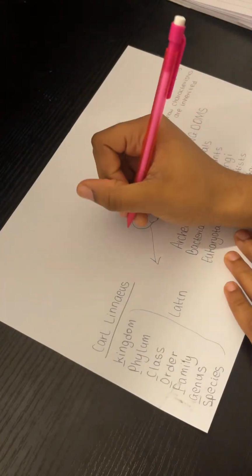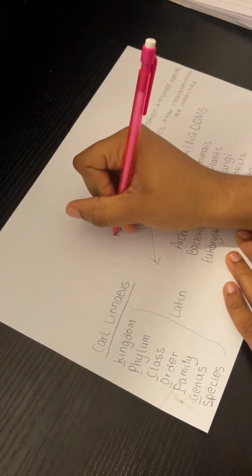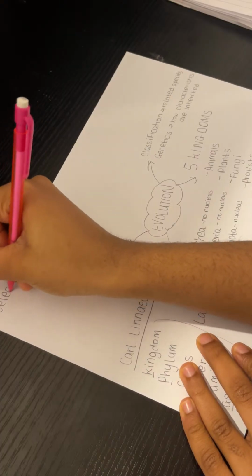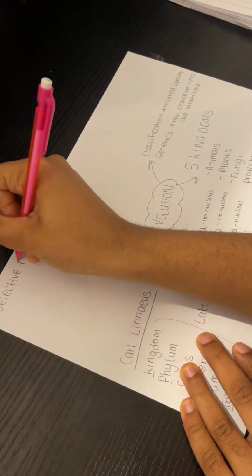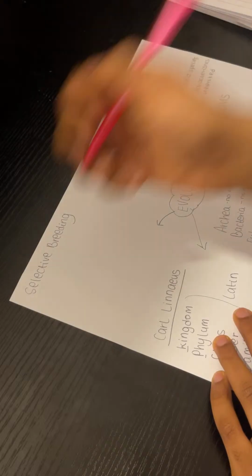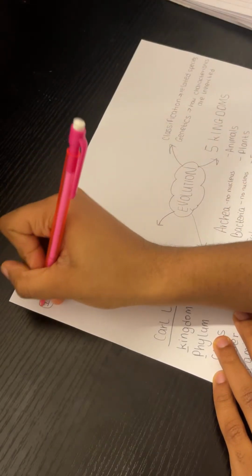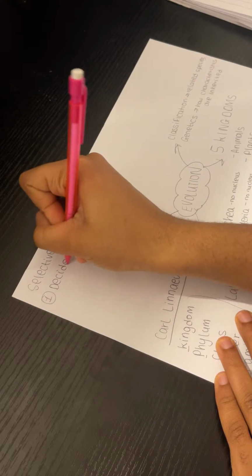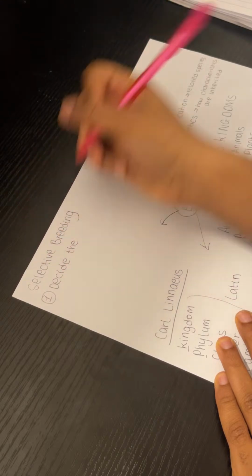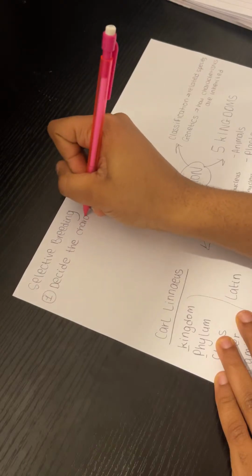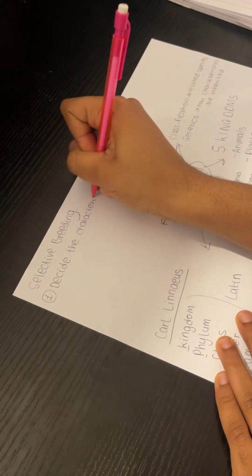Then we're gonna move over and talk about selective breeding. I'll put selective breeding at the top. Selective breeding is used to get the desired characteristics we want and put them in the offspring. So the first thing we do is you have to decide the characteristics which you want. So the desired characteristics that are important.